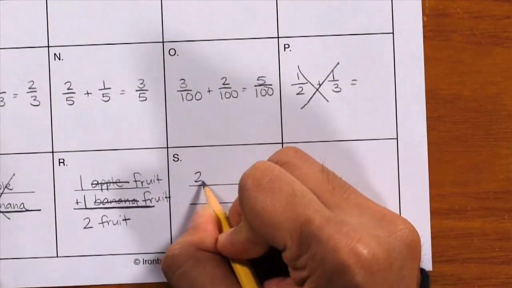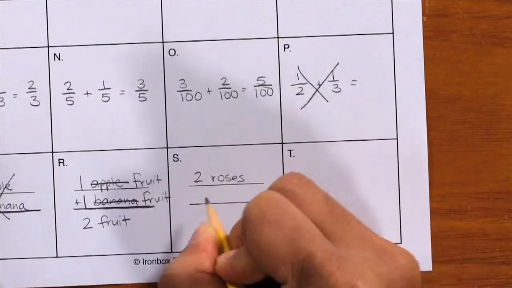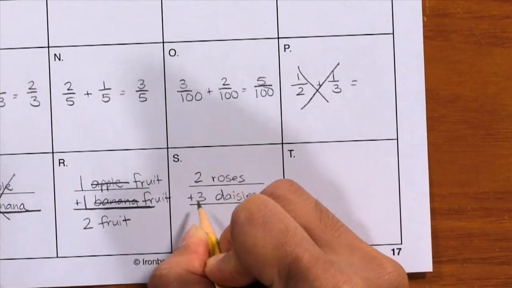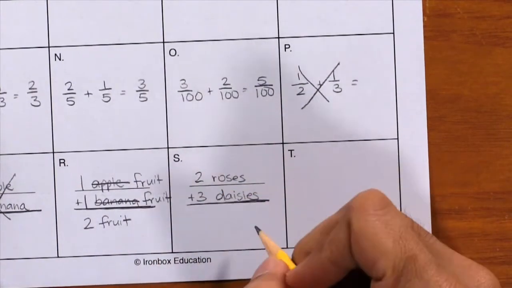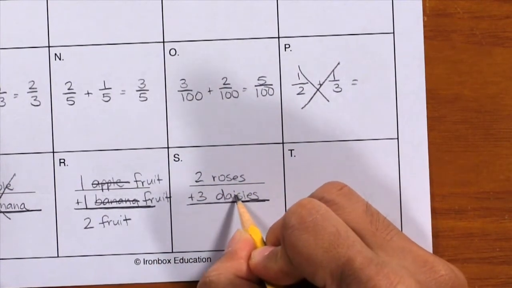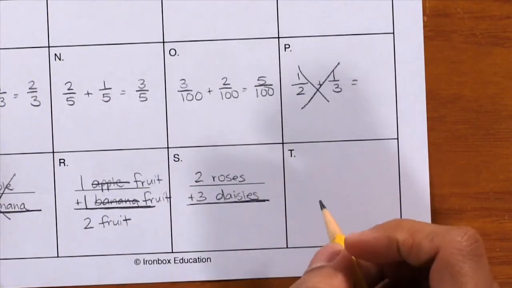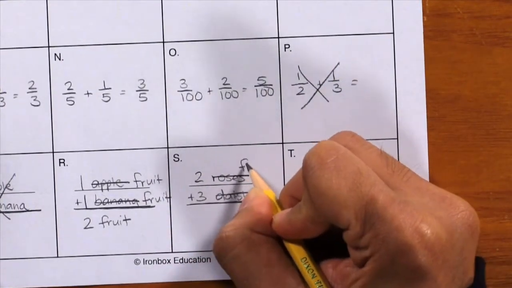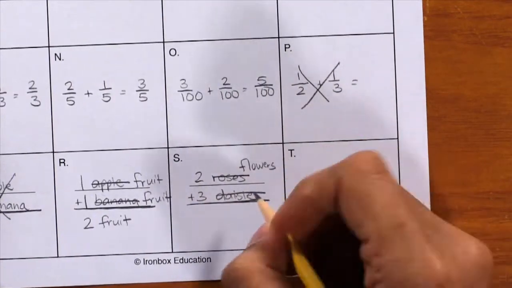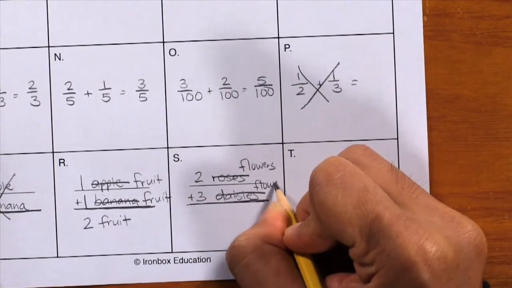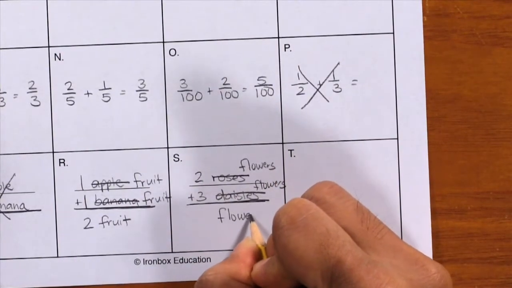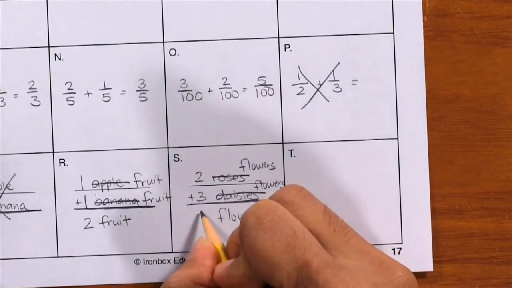Here we have 2 roses plus 3 daisies. And normally, we can't add these together because roses and daisies are not the same thing. Again though, what if I asked you to find a way? And students realize, oh okay, roses and daisies are both flowers. So let's rename them. 2 flowers plus 3 flowers. Flowers plus flowers give you flowers. How many flowers? We have 5 flowers.